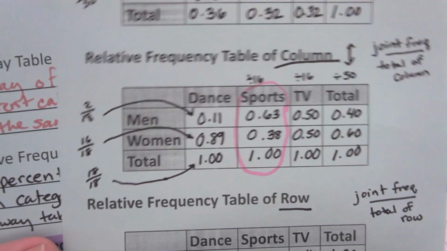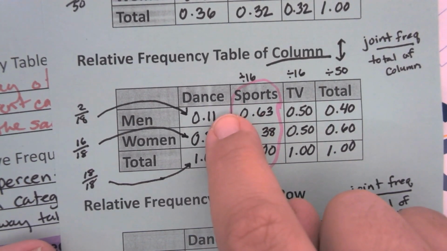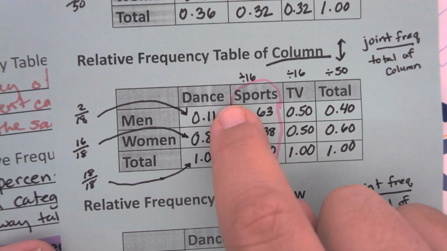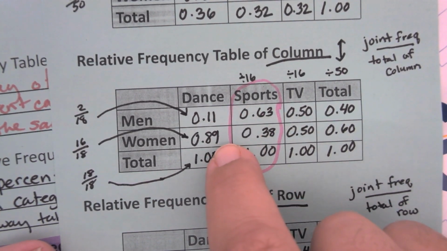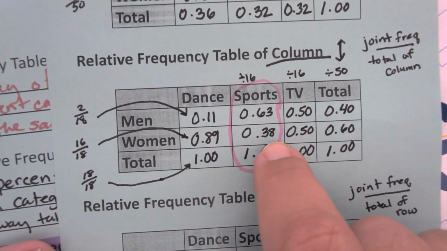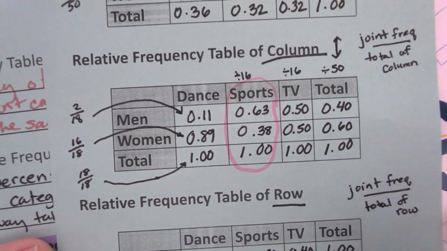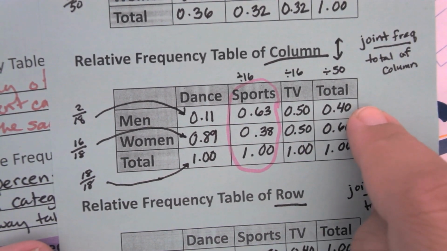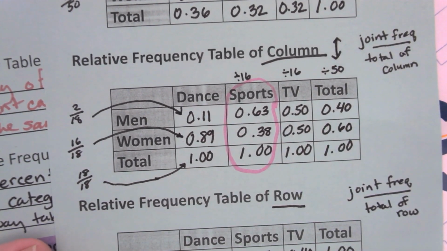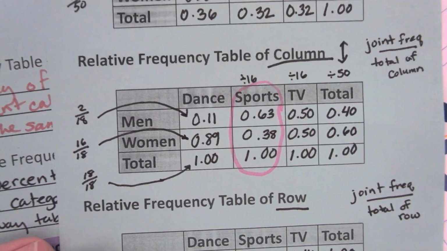If I'm looking at the column version, then I would go this way. And I'd say 11% of the people that preferred dance were men, 89% of the people that preferred dance were women. 63% of the people that preferred sports were men, 38% were women. Men and women equally preferred TV, 50-50. 40% of the people surveyed were men and 60% were women. So it gives me a different way of talking about the data and looking at it in percentages.